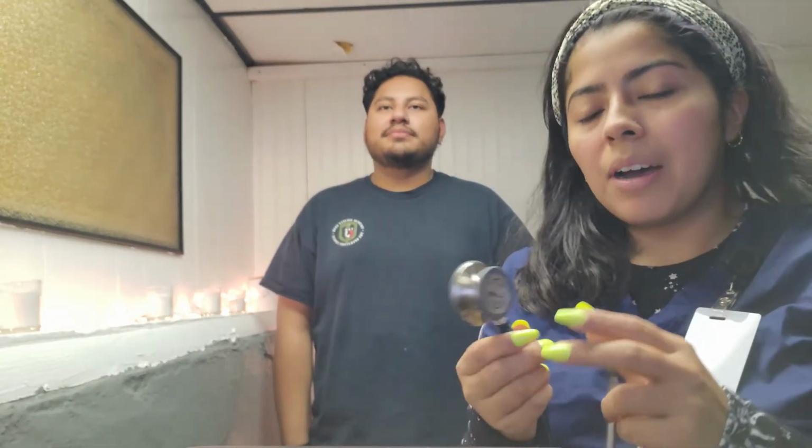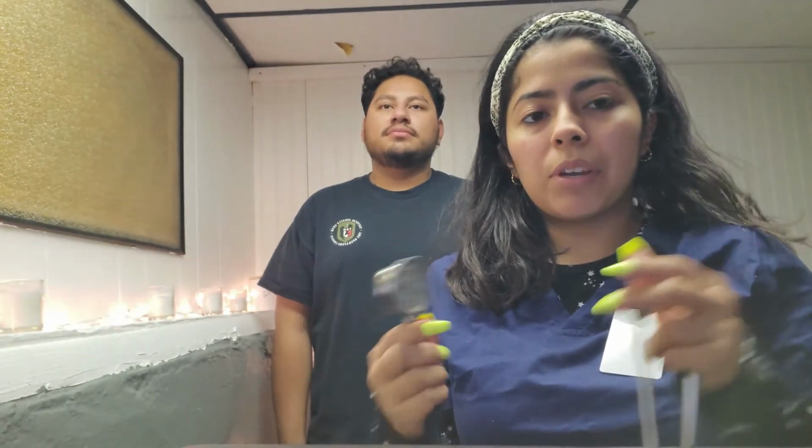In this assessment, we're going to be using the stethoscope, and the stethoscope actually has two parts. It has the diaphragm, which is the flat part that you usually see doctors using, and then the bell part, which can actually be moved, which I didn't know. But for this assessment, we're going to be using the diaphragm.